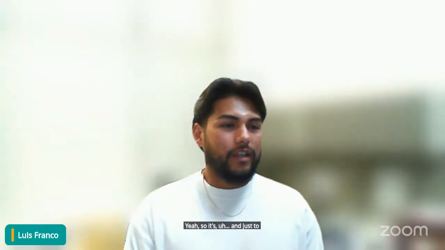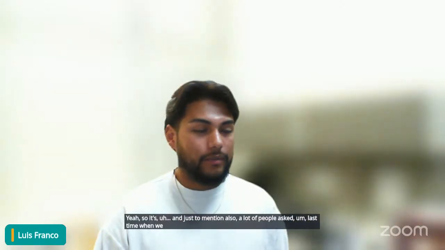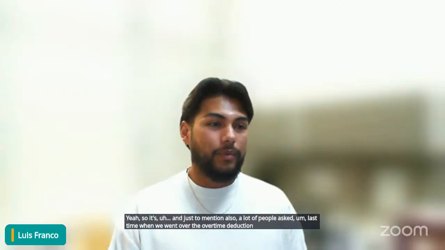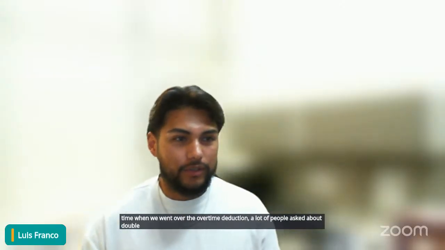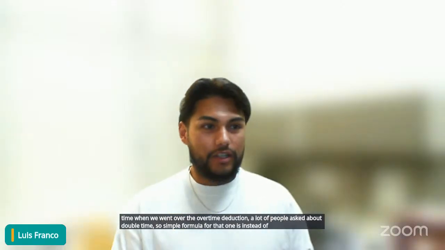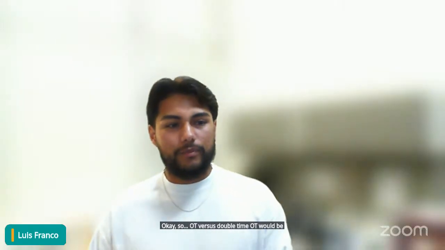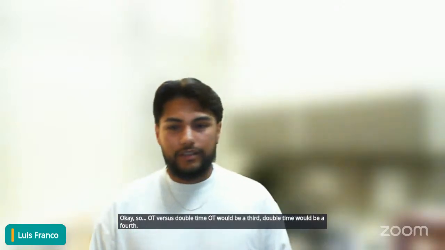Yeah, and just to mention also, a lot of people asked last time when we went over the overtime deduction about double time. So a simple formula for that one is, instead of taking the third of it, you're going to take a fourth of it. OT versus double time: OT would be a third, double time would be a fourth. That's good to know.